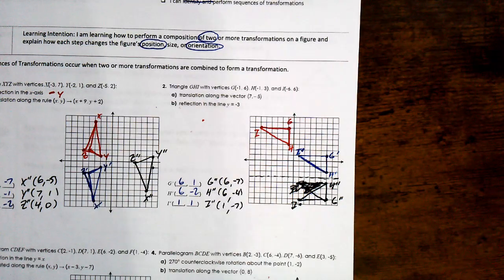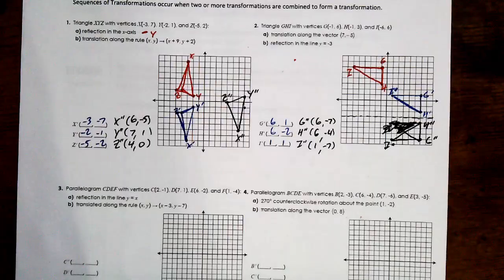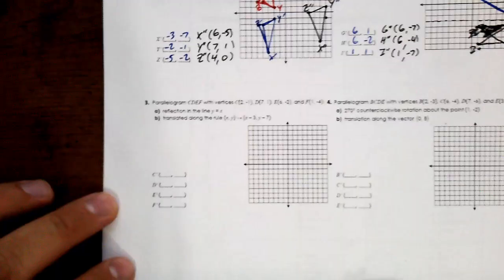Okay. We're going to do number 3 together. Then you're going to do number 4 all by yourself because I know you guys can do it.